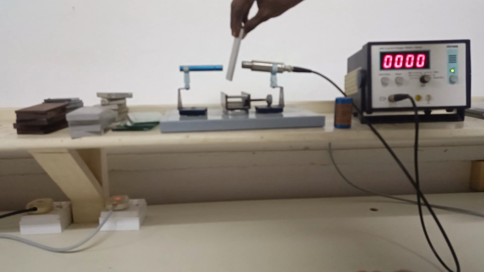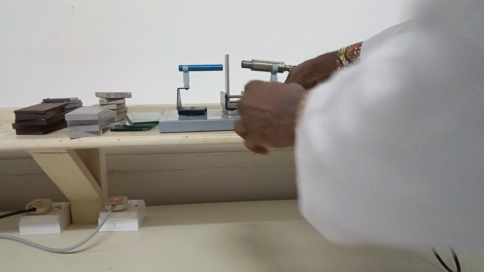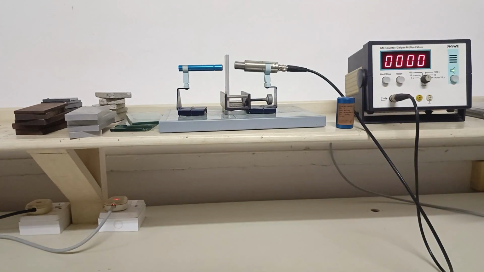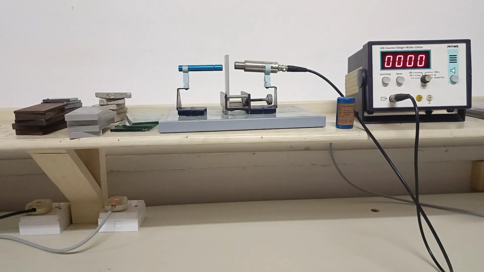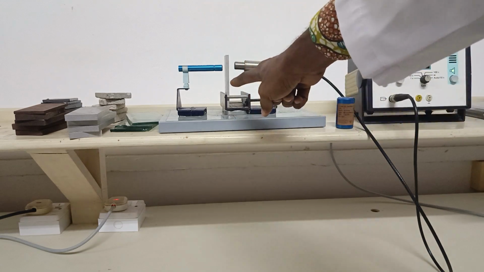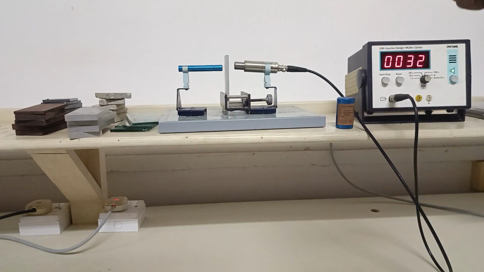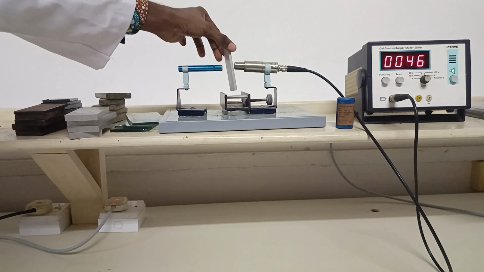Then we place the absorber here, this way. We can start with the aluminium, 0.5. Then we start, and we read the intensity of the radiation that passes through the 0.5 mm aluminium. After we get that value and it stops, we change this.